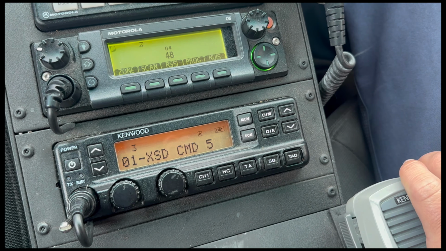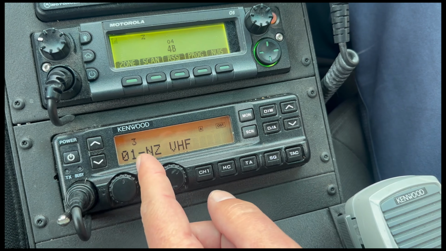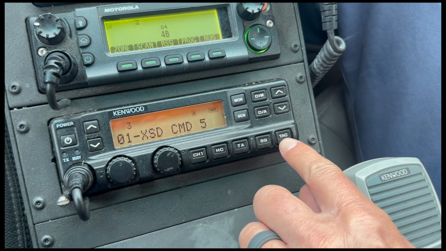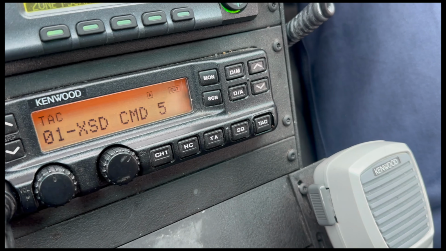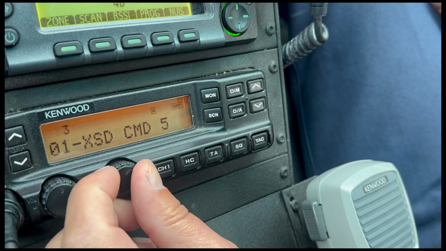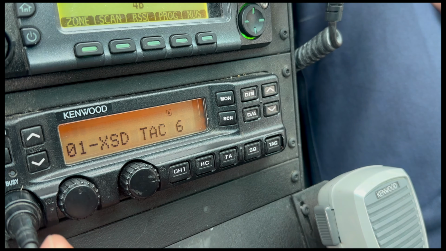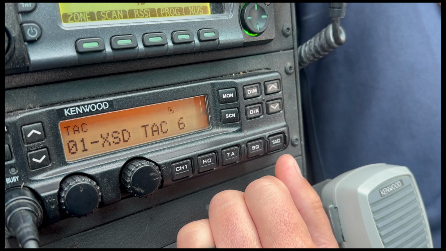So first thing I'm going to do is from group 1, I know I'm at group 1 because I heard the long beep, I'll take XSD command 5. So I'm going to go over here to TAC, I'm going to hold down on it, and I hear a beep, and I see TAC. That means that I just placed that into a command list. Now let's say I want XSD TAC 6. So I'm going to press that, and now that's in my command list as well.